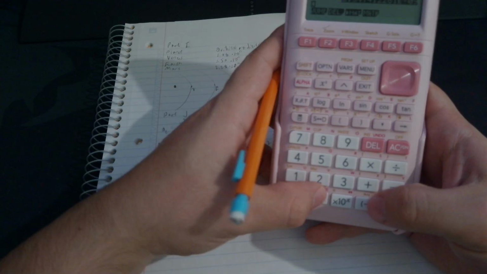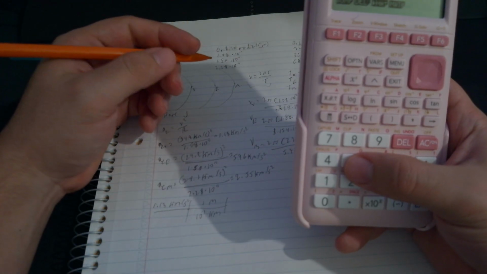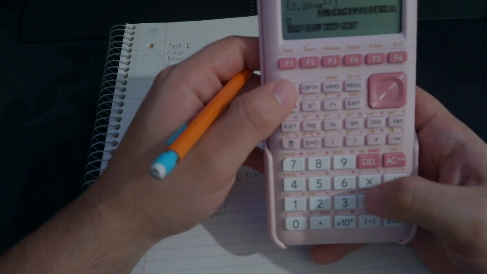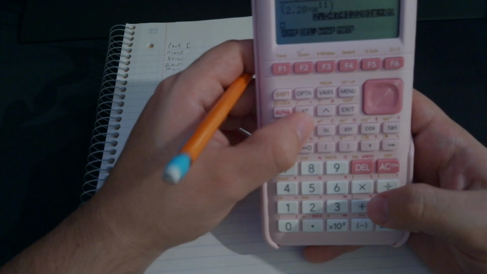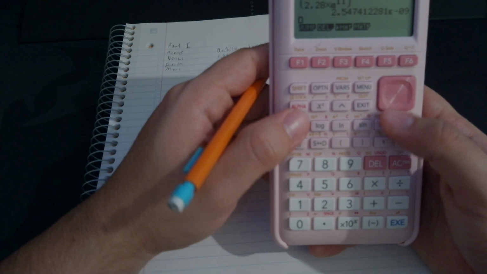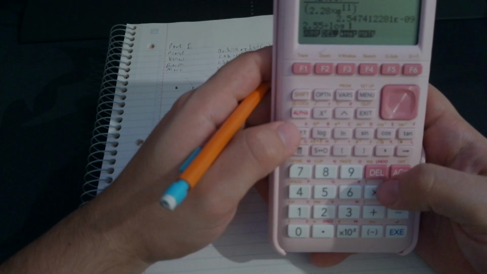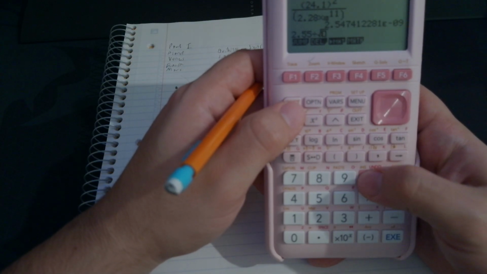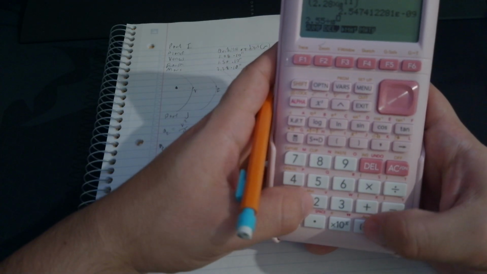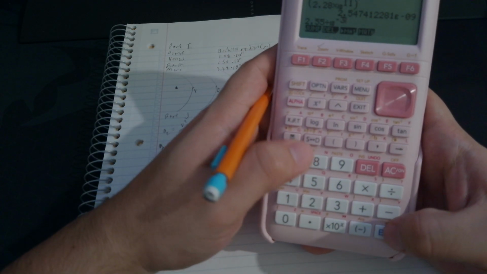So then 2.55 divided by 10 to the negative 3.